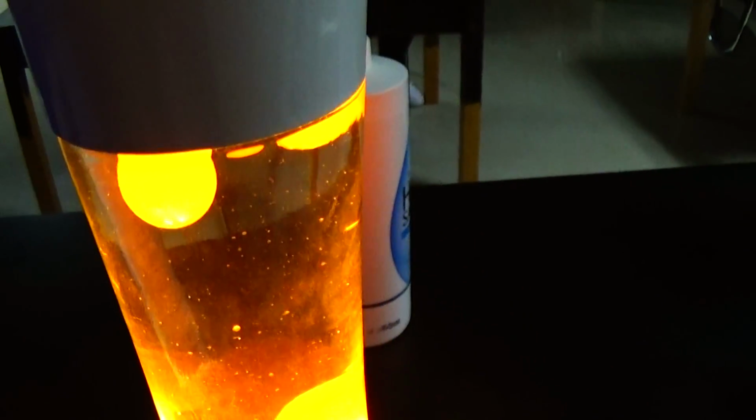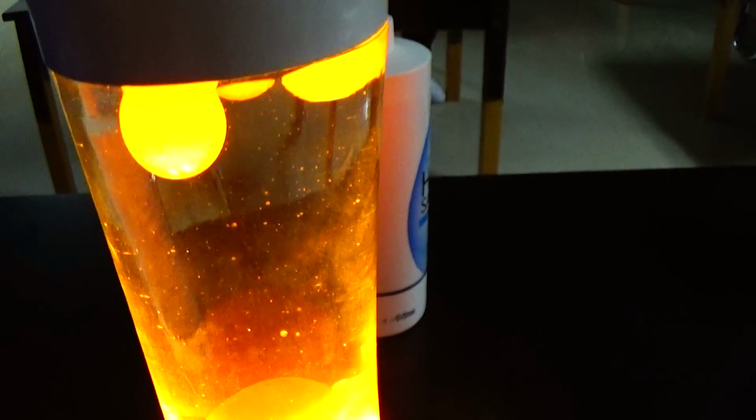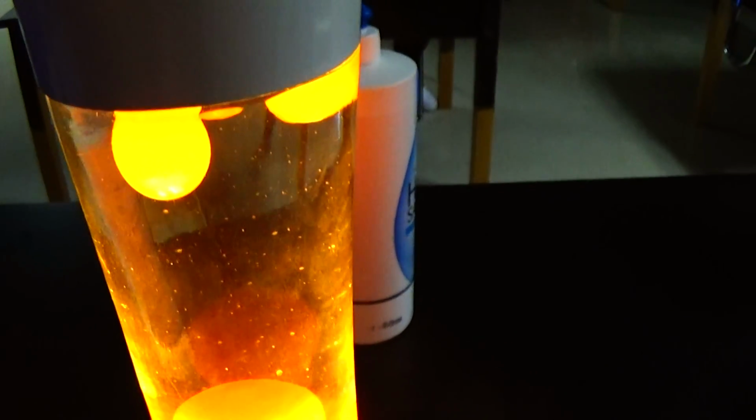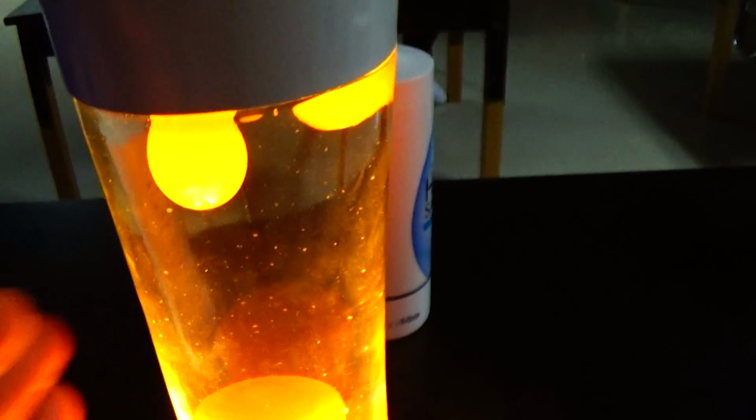Convection current. Remember, convection currents have to deal with fluids, and a fluid could be a gas, or it could also be a liquid, in this case, liquid, all right?